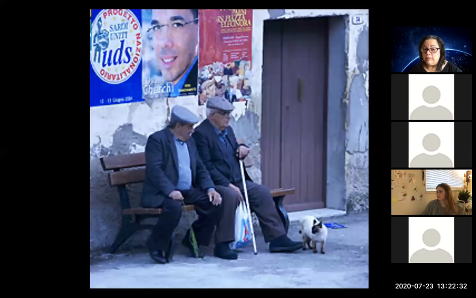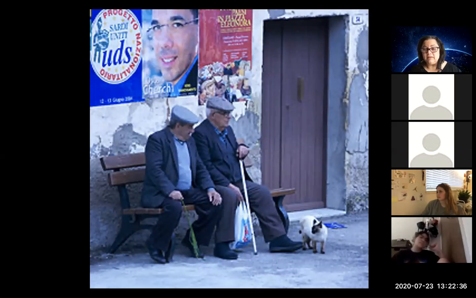This image also is quite blue, although the first thing we think of when we look at this image is not necessarily that it's way too blue. We probably pay somewhat more attention to the subject matter, these two older men sitting on a bench, the cat there as well.